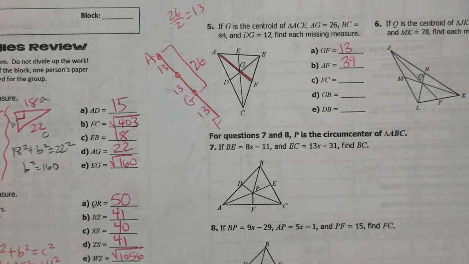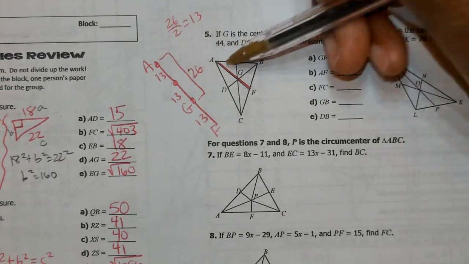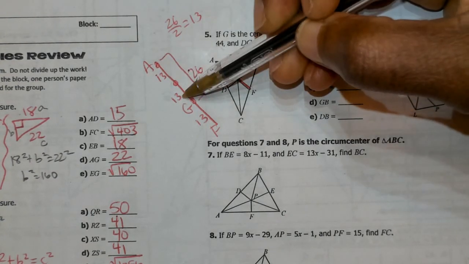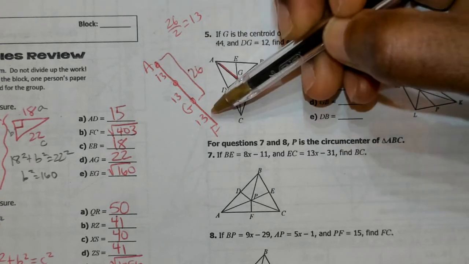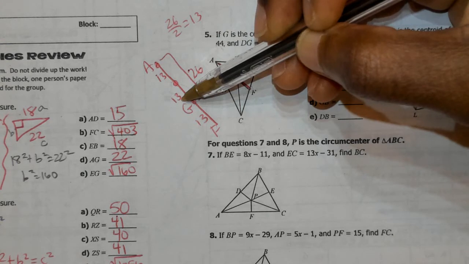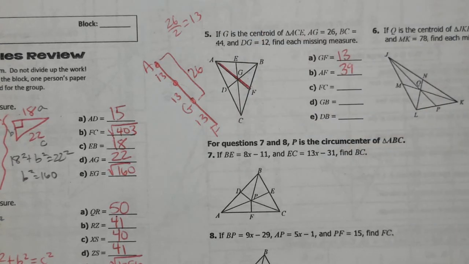Okay. So again, you're dividing the segment into thirds. You're figuring out that this is the bigger of the two, so that's 2 of the 3 parts. And so 26 divided by 2 parts is 13, so 13 is each of these, and 13 is the last part.